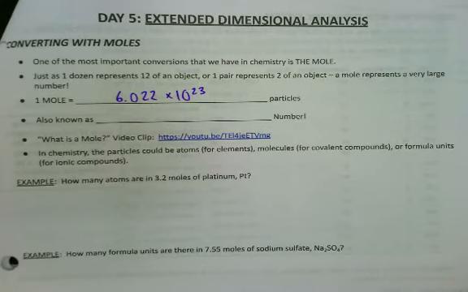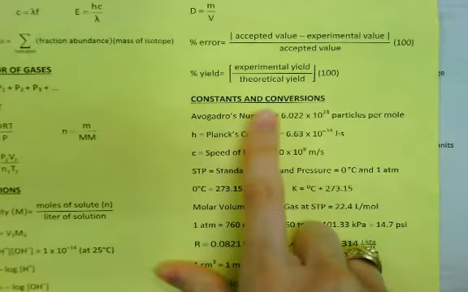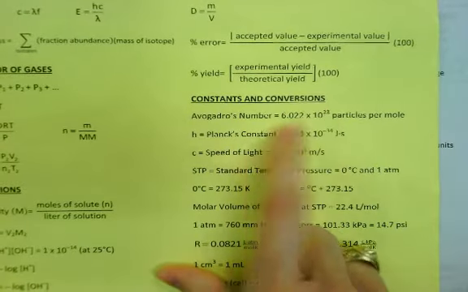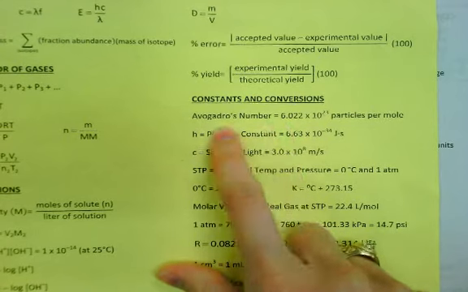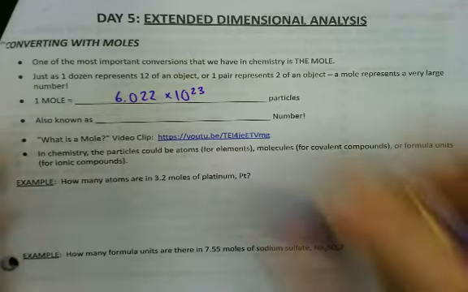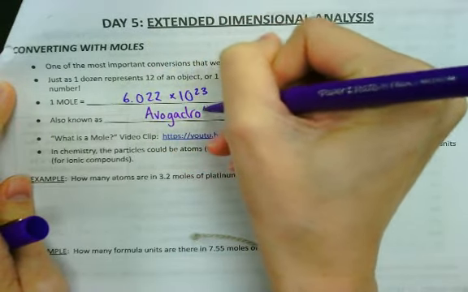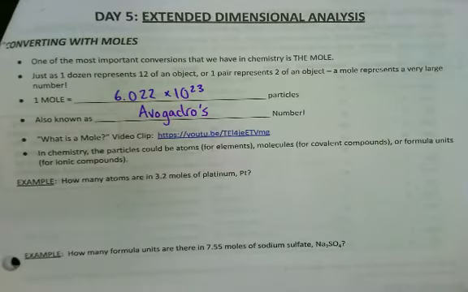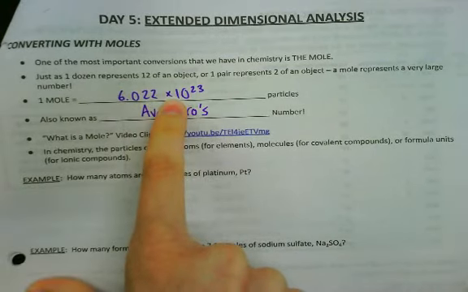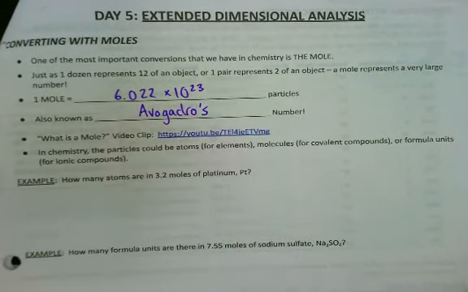Okay, so you do not have to memorize this number. We will be using it in conversions. Just know that it is listed under your constants and conversions on your formula chart, right there, as Avogadro's number. This is because it is also known as Avogadro's number. And this number is extremely large. We use scientific notation to represent it because it is so large.